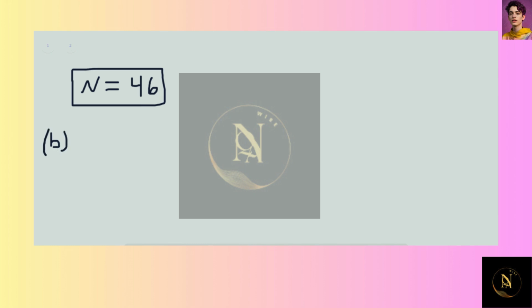Part B says that it wants us to find the magnetic field strength at the center of the coil. To calculate it, we simply use the equation that says the magnetic field B here is equal to the magnetic permeability of free space, mu naught, times the number of turns, times the current, I, divided by 2 times R. Again, where R is d over 2.